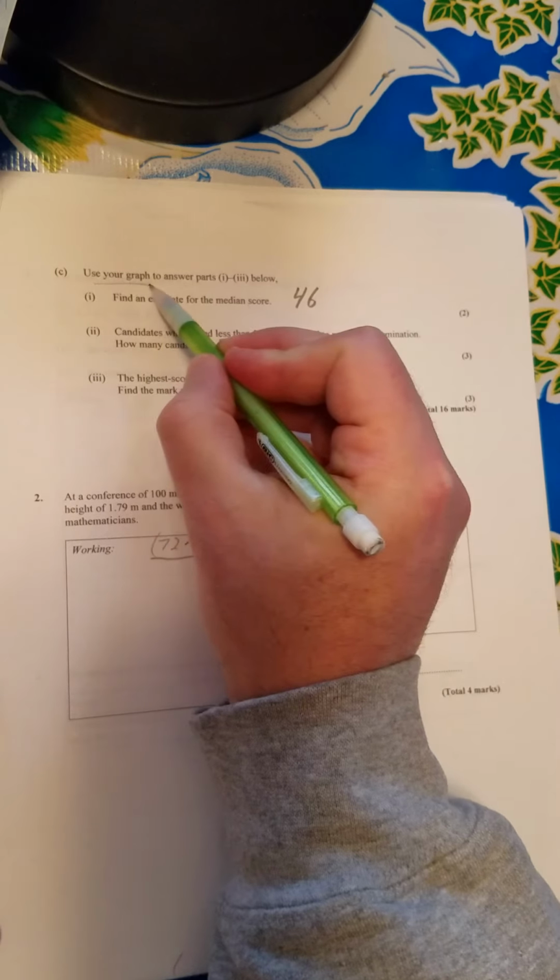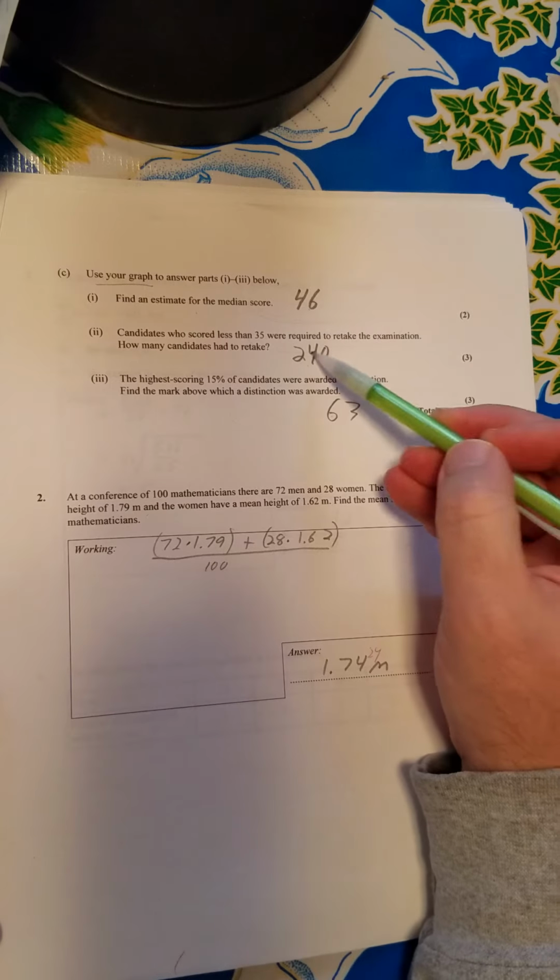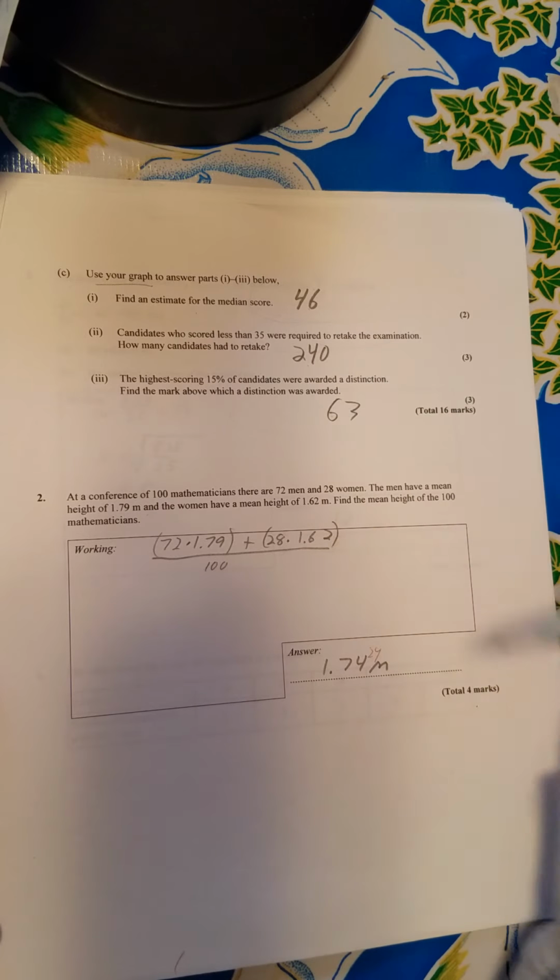So you use your graph. So I wouldn't even write these down. So I'm not even saying these are the best answers.